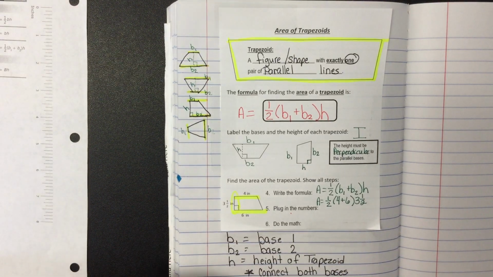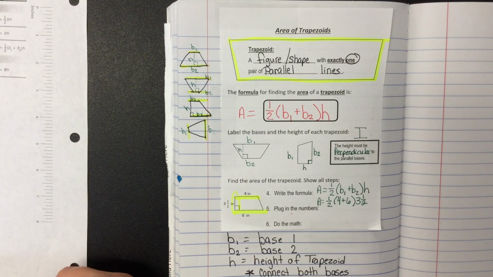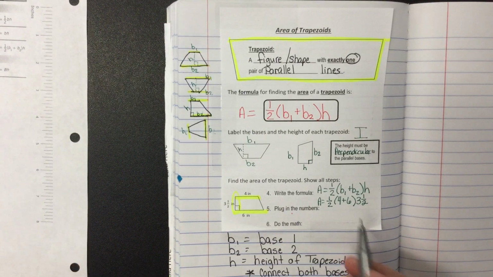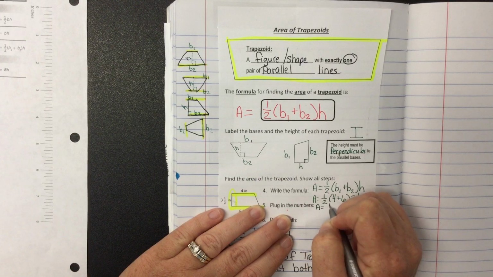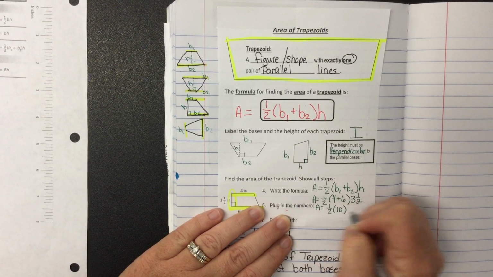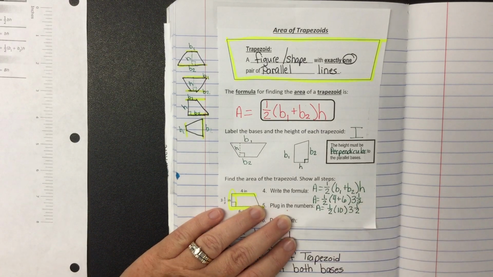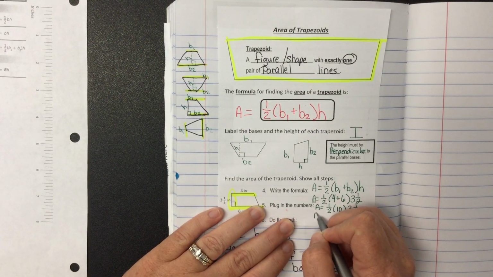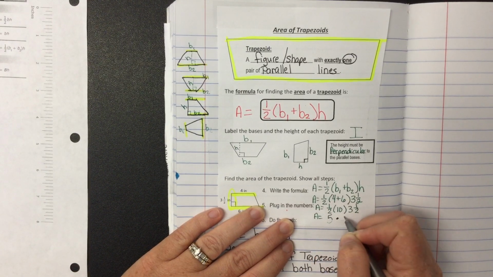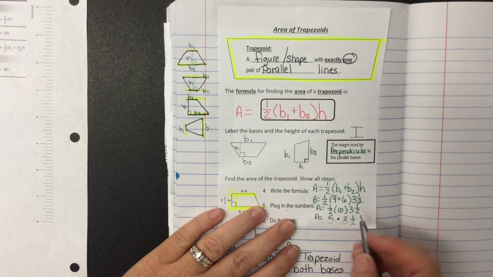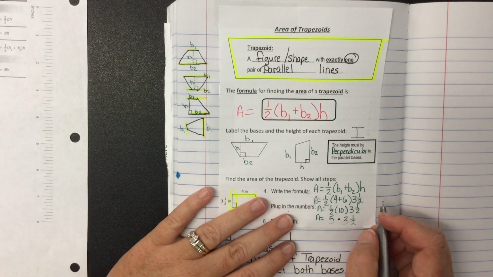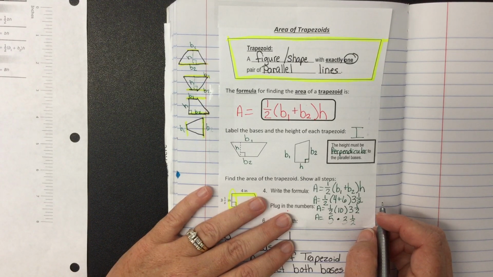3.5. Order of operations, tell me I'm going to do what first? Right, Eric? You're going to do the parentheses. Awesome. I'm going to do my parentheses. 4 plus 6 is 10. All right. Half of 10 is? 5. And then 5 times 3.5. What do I have to do? I've changed that 3.5 to what? I could change it to a decimal. I could also change it to an improper fraction.